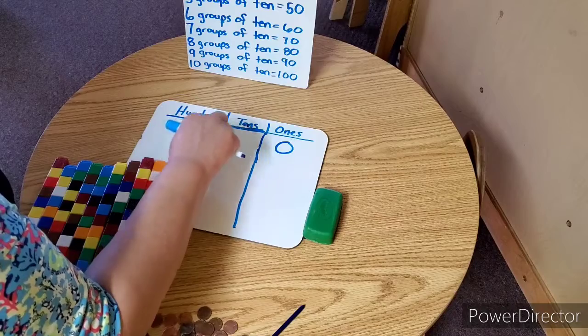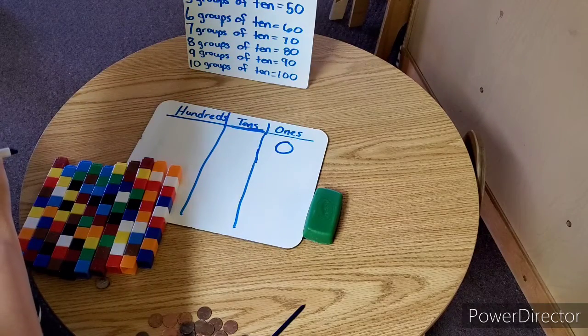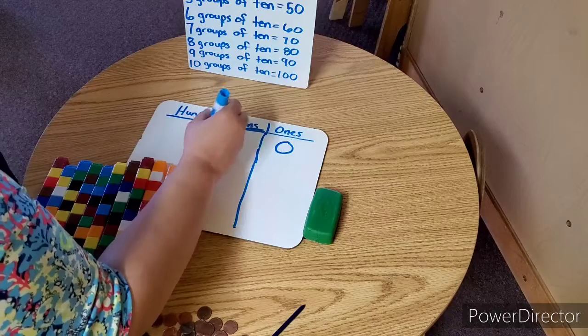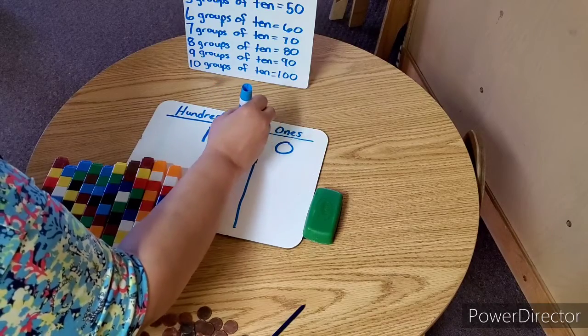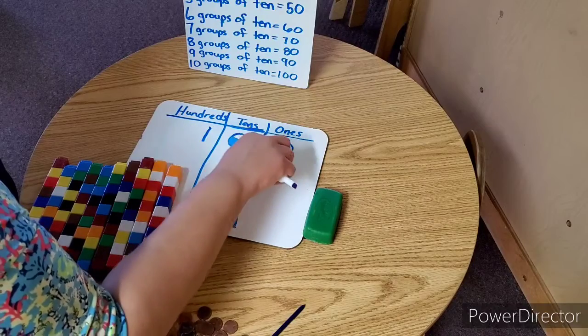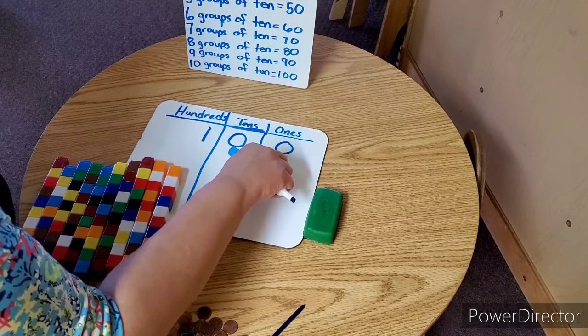I have 10 groups of 10. Now I have 1, 2, 3 digits to my number. 0 ones.